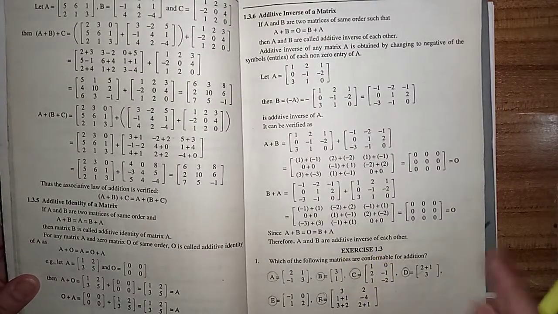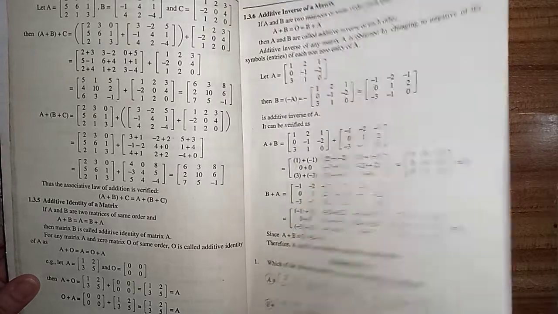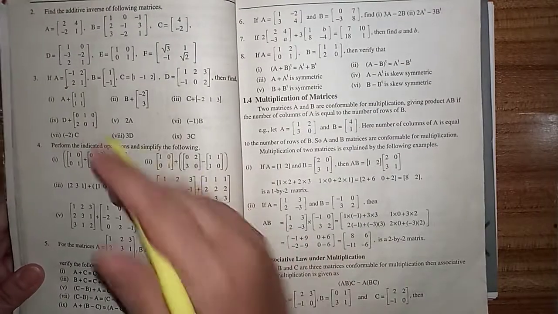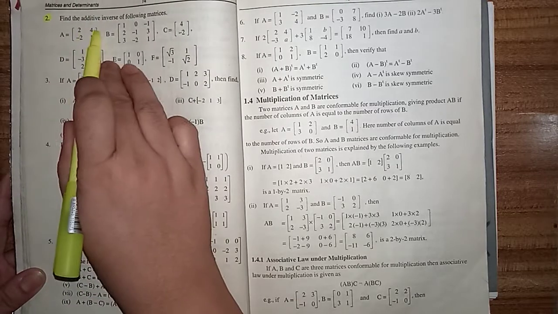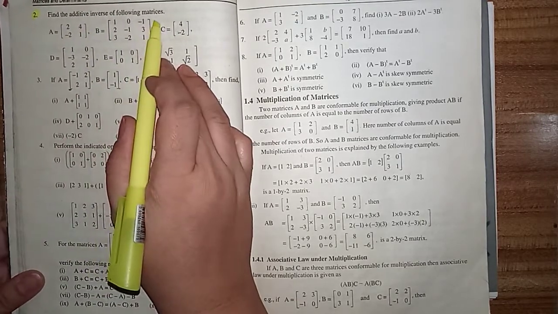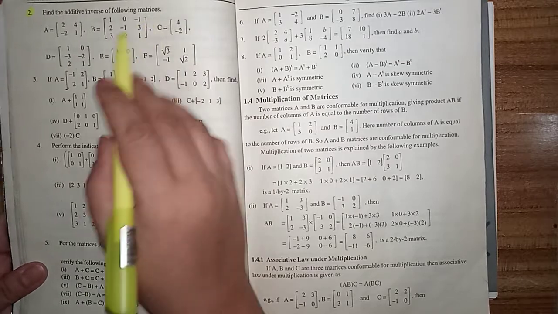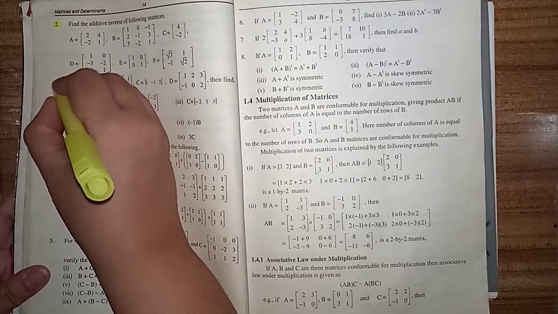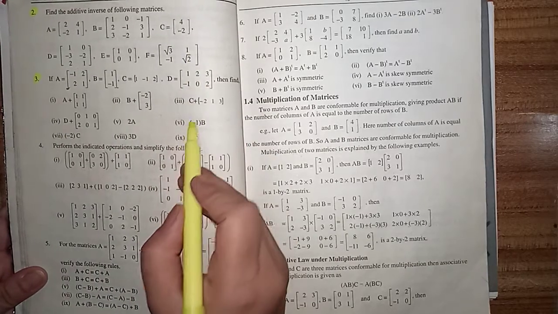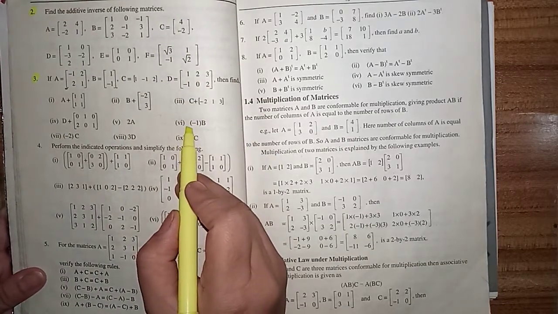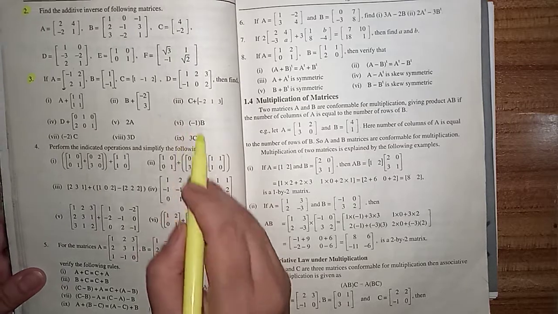Exercise 1.3. Question number 2. Find the additive inverse of the following matrices. Question number 3 is a very important question. Question number 2 and 3 both are very important questions for this exercise.